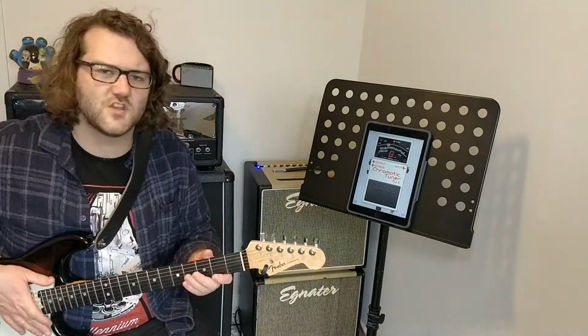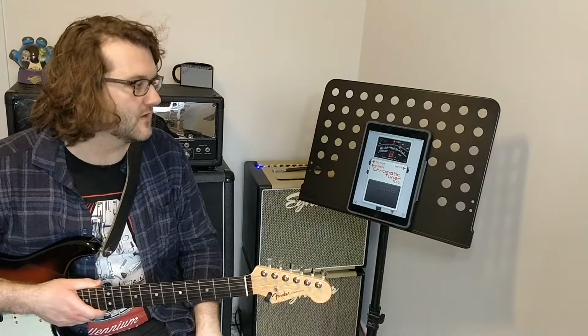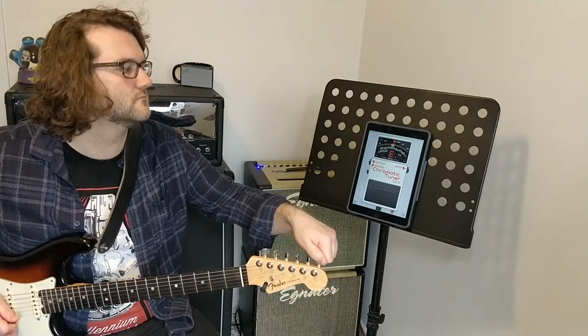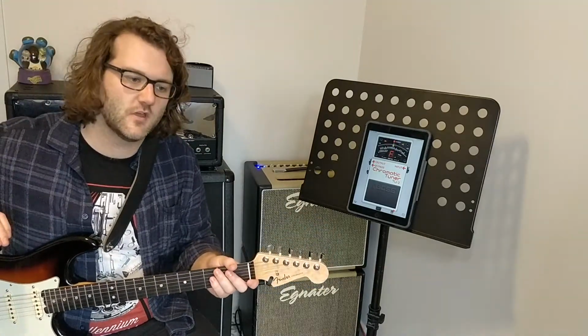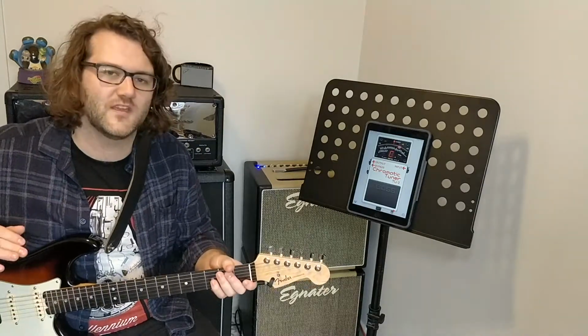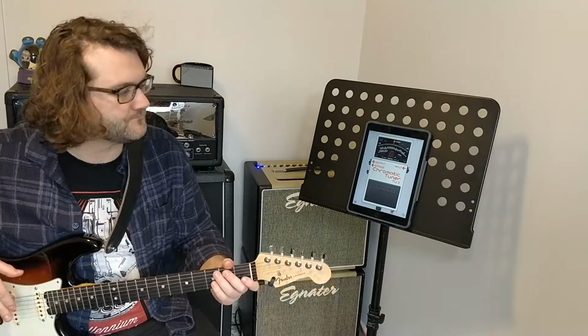Then on most tuners, you're trying to get it in the middle when it says the note you're after. So on this one, it goes green. Like I said, you want to try and turn your tuning peg so it's rising in pitch, and then try and stop when you get there. And that'll make sure the string's tight and stays in tune.